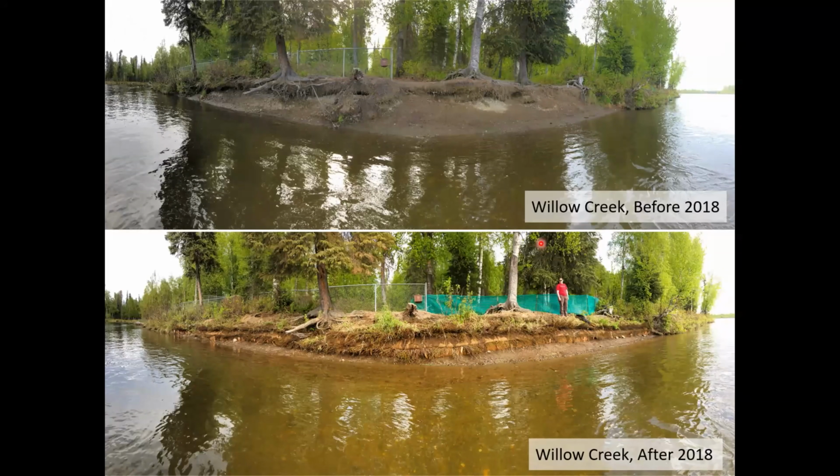So here's a workshop site in Willow where we did a couple brush layers. This is what it looked like before, that morning before we started, and this is what it looked like in the afternoon after everyone had left. We've got a coir log, one brush layer, and then more willows, and then a vegetative mat. I like showing this one because this is Willow State Recreation Area, the confluence of Willow Creek and the Susitna River. So it is a heavily utilized and fished location.